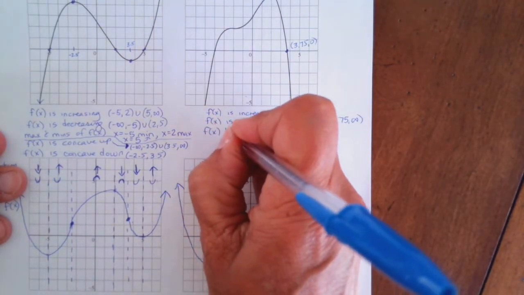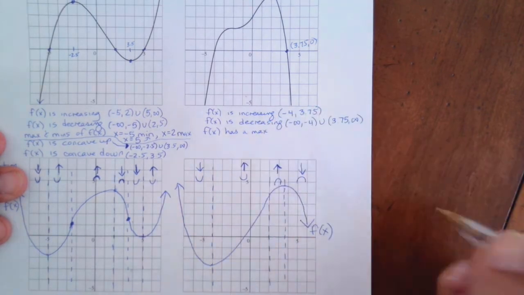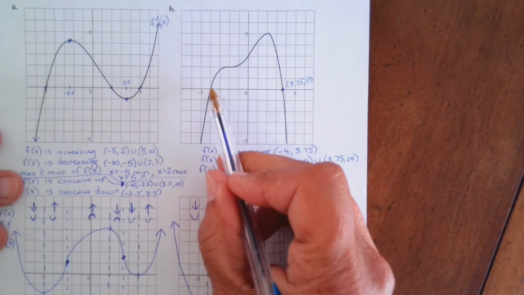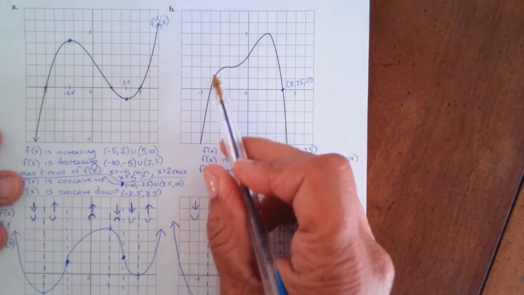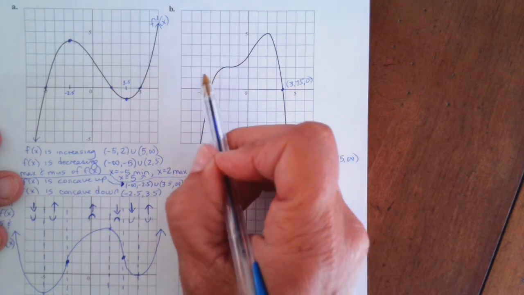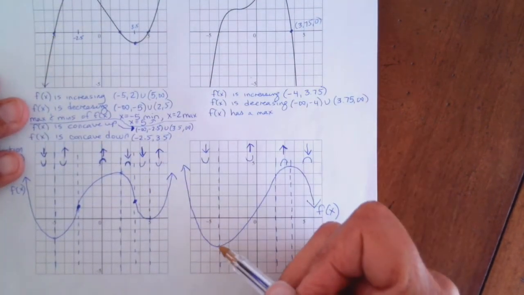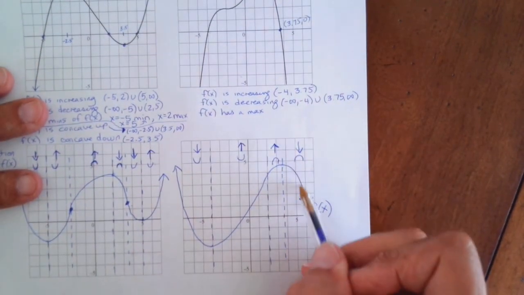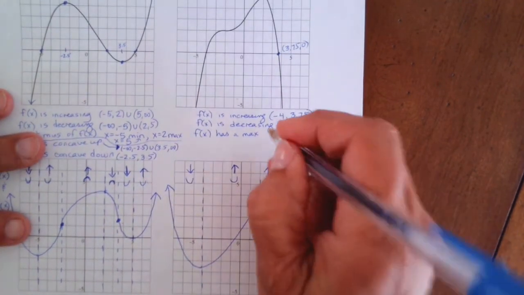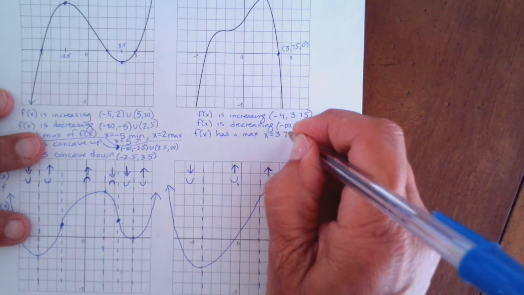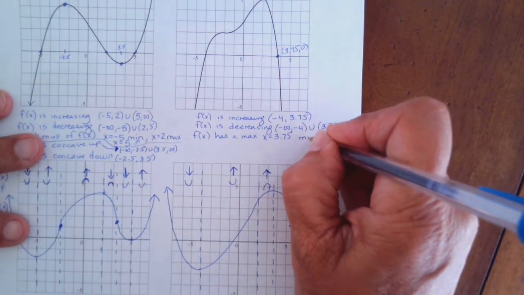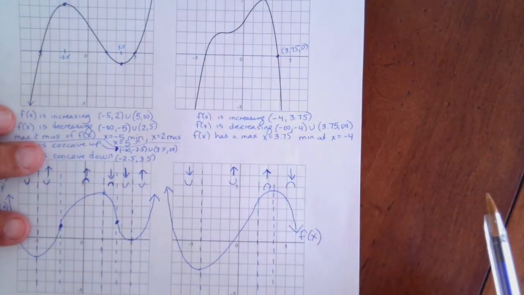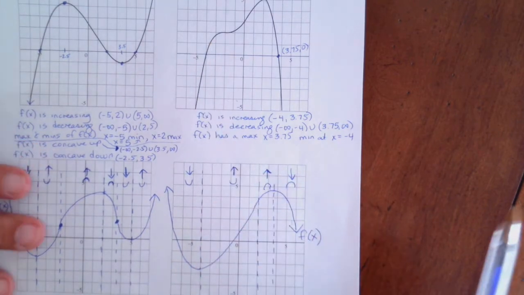Okay, f of x has a max. Where do we have a max? Remember, the max and mins are the roots if it changes. So on this side, we went from decreasing to increasing. Decreasing to increasing is a minimum. Here, we went from increasing to decreasing. If you go from increasing to decreasing, that's a max. So we have a max at x equals 3.75, and we have a min at x equals -4. Okay, so the roots are your max and mins, as long as you test, you gotta have something changing there.